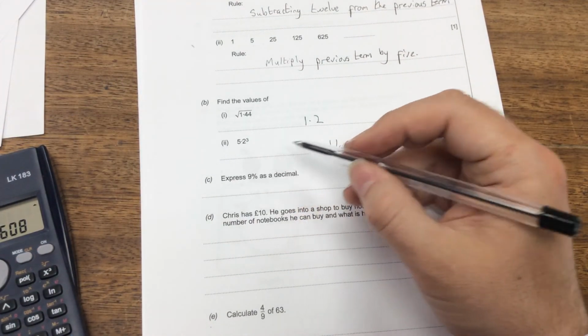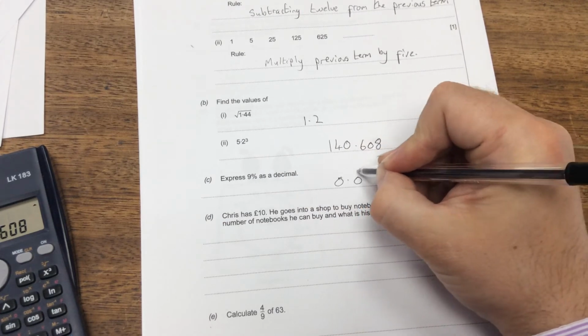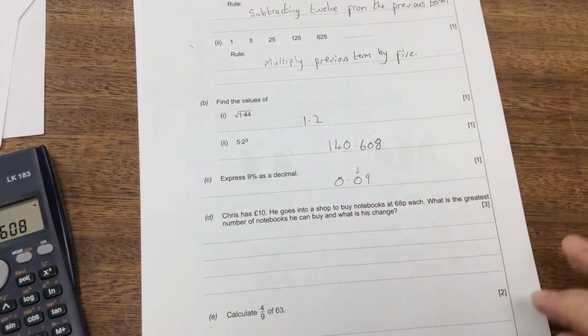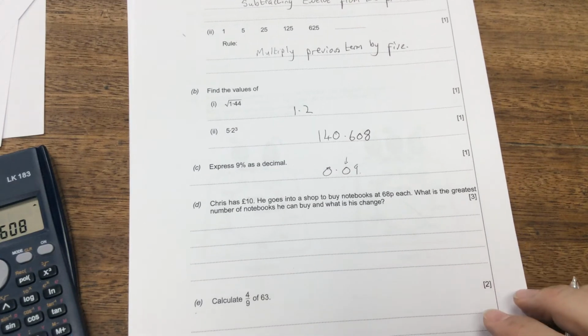Right, 9% as a decimal means 9 out of 100. Alright, so 9 divided by 100. Because it's under 10%, you have to remember to put that 0 in. So it's 0.09.